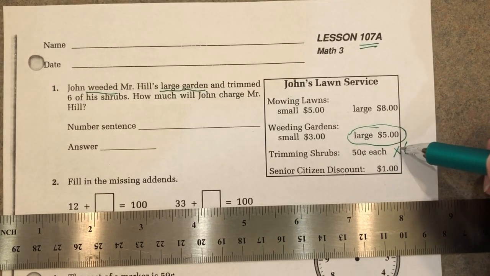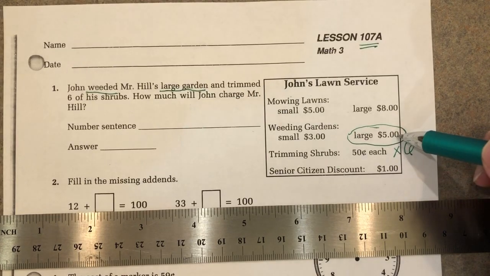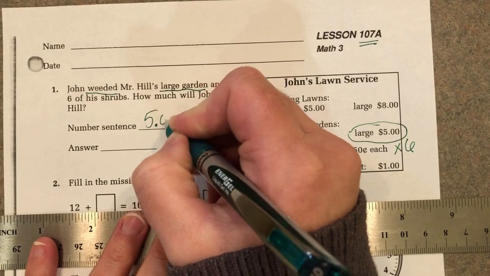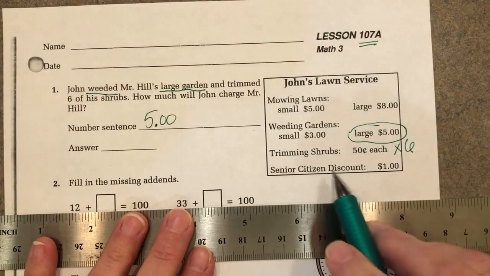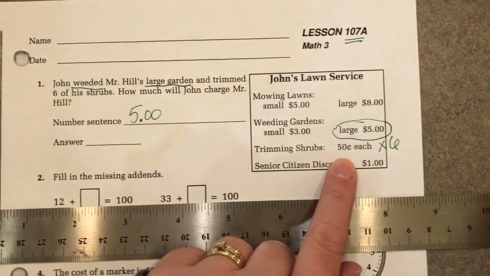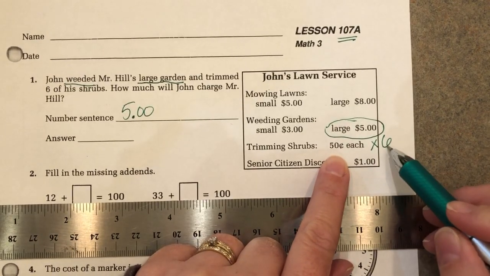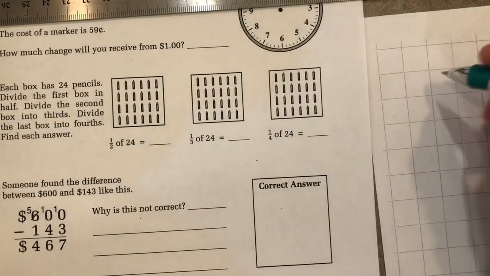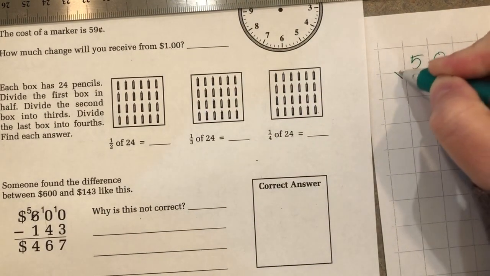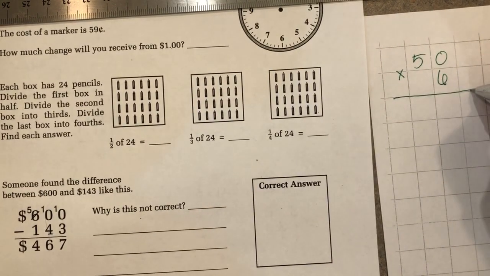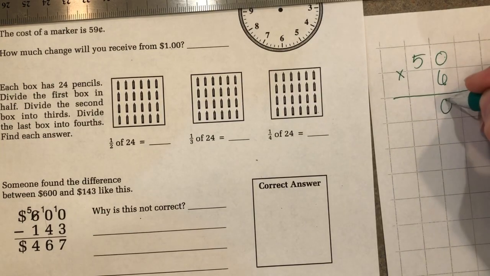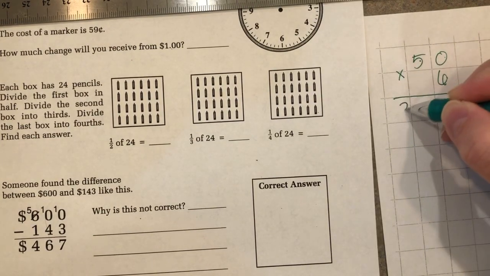It's $5 and then 50 cents times 6. So 50 times 6, I'm going to show you 2 different ways to do this. 50 cents times 6 would be 6 times 0 is 0. 6 times 5 is 30.